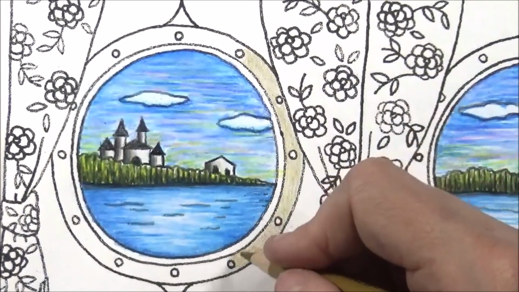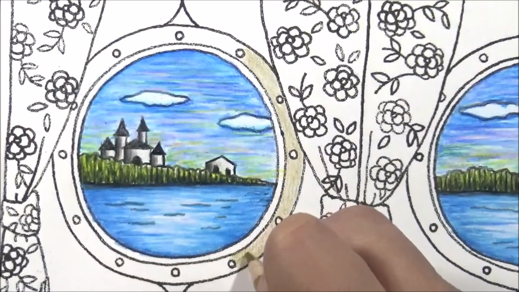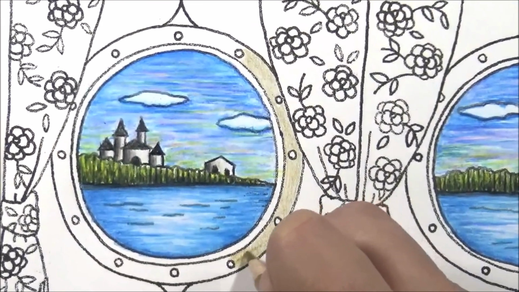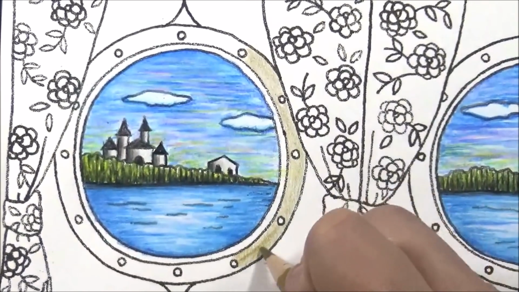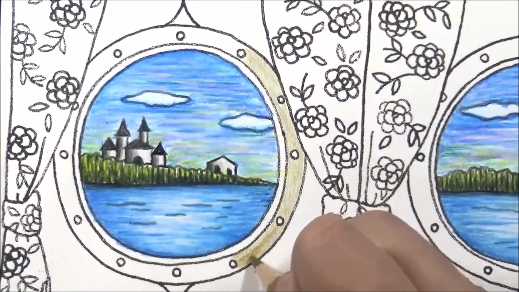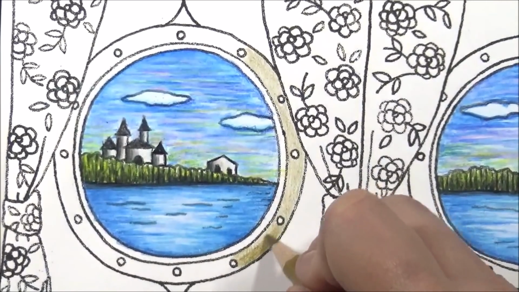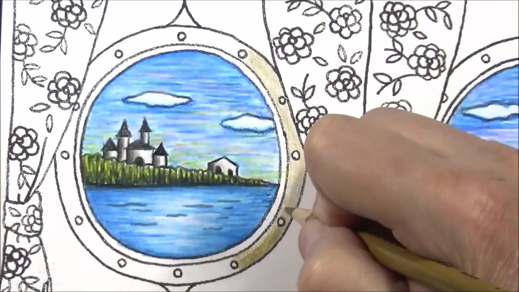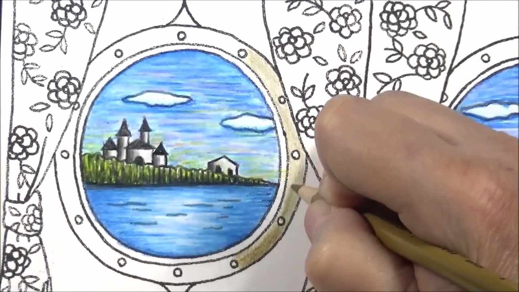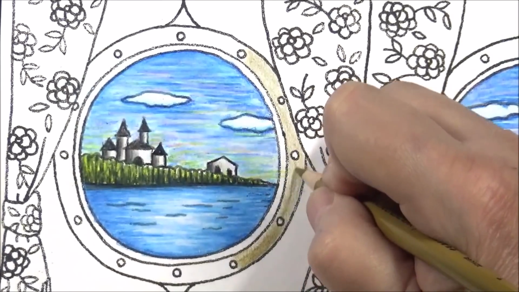All right, then I want to leave kind of like a highlight on the edge, so I want to kind of darken. See how I'm making like a little rim? Because I want to make this part here darker. See, like, kind of like that. And I want to make kind of like a little lip of a highlight in there.